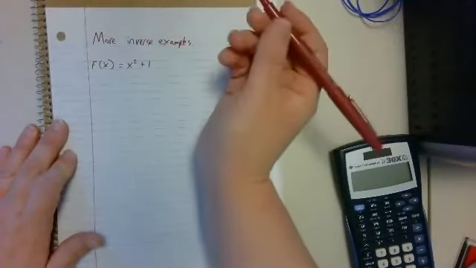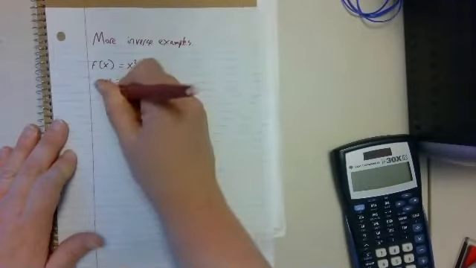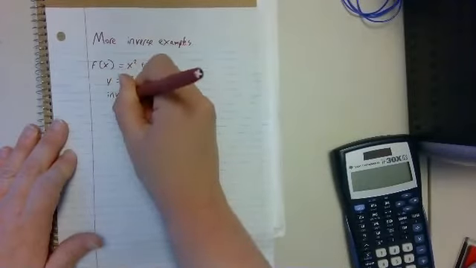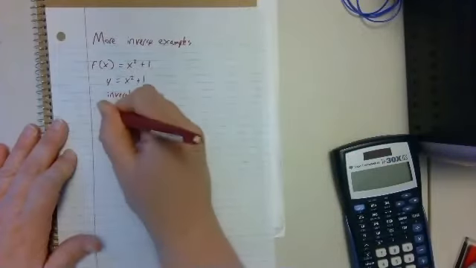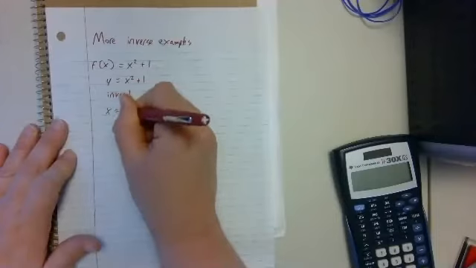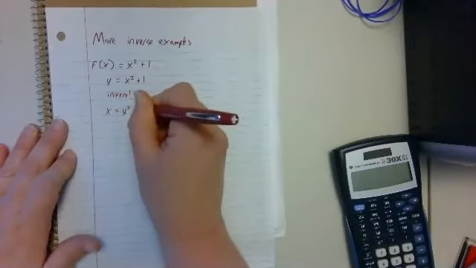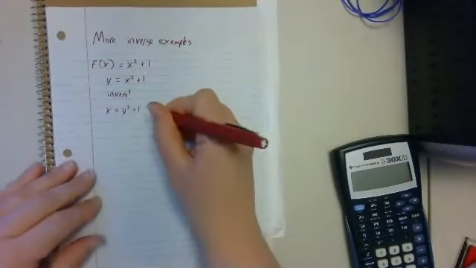So I start by saying y is equal to x squared plus 1. Then I need to invert, change my y's to x's, change my x's to y's. So now that y becomes an x, that x becomes a y, that plus 1 just comes along. And I need to solve for y.